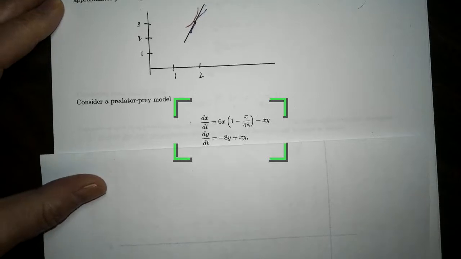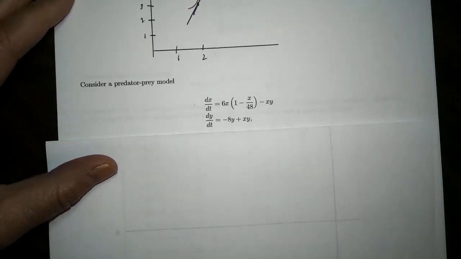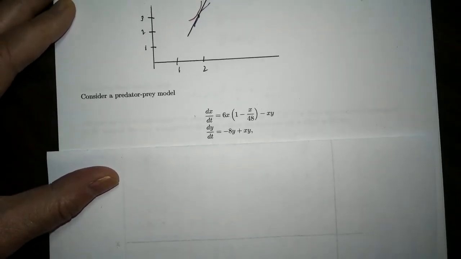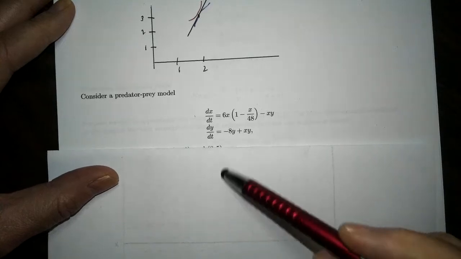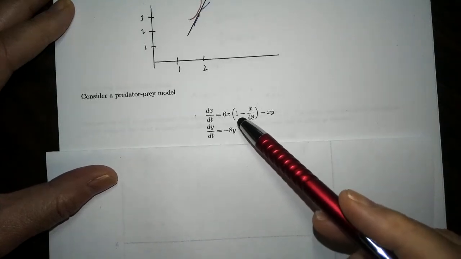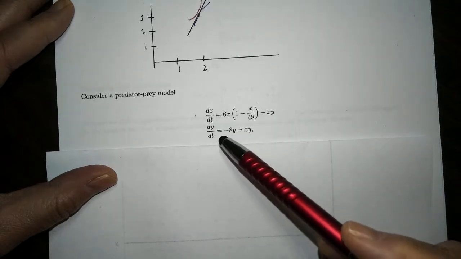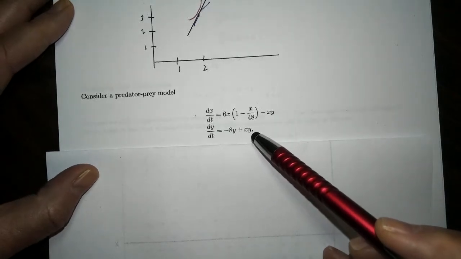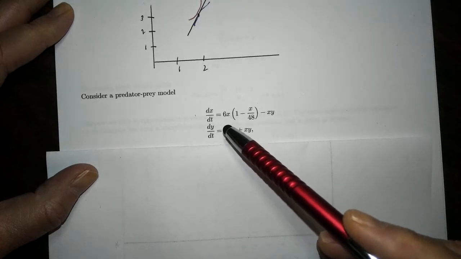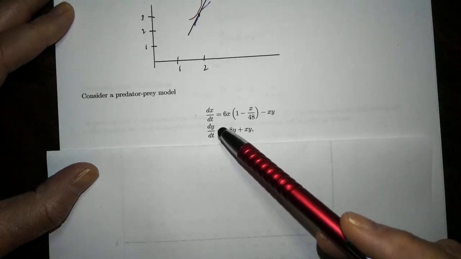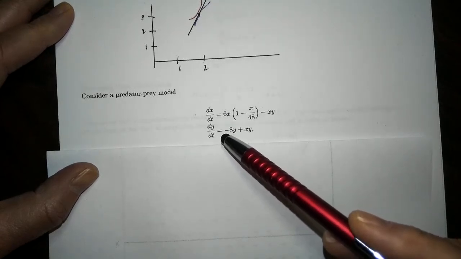Now we're going to apply this in the context of systems of differential equations, particularly those that are nonlinear. So here's a modified predator-prey model: dx/dt equals 6x times (1 minus x over 48) minus xy, and dy/dt equals minus 8y plus xy. In this model, x denotes the number of prey and y denotes the number of predators.